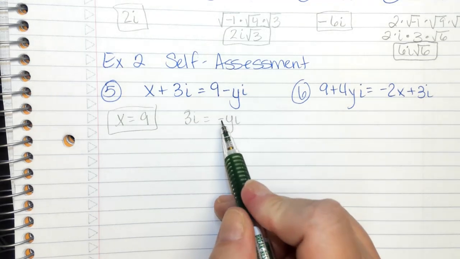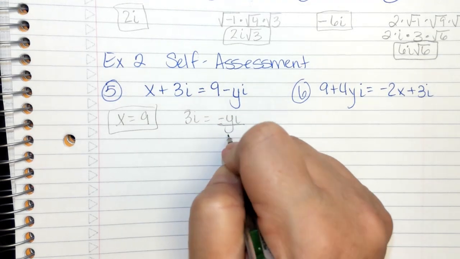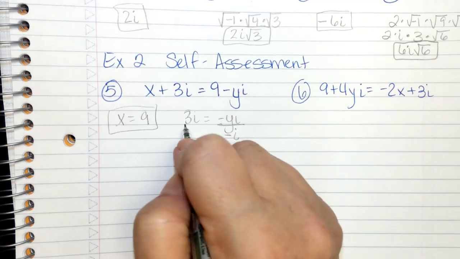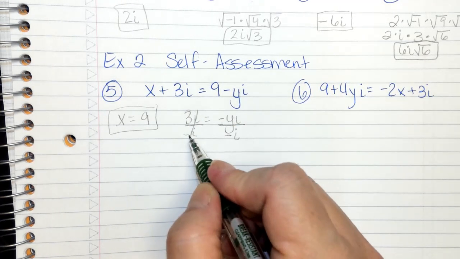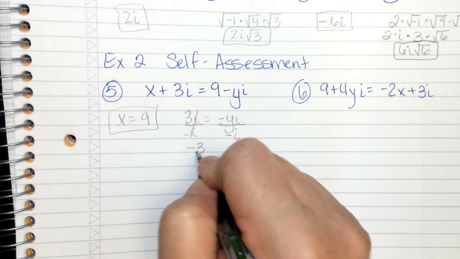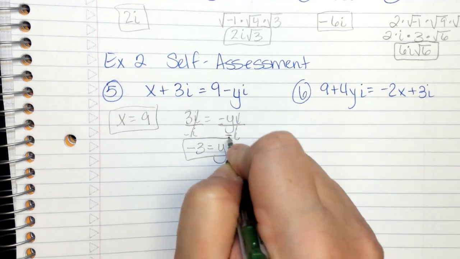This one, we have a negative here and an i here, so we do need to get rid of both. So negative i. This just means kind of like 3 divided by negative 1, so your answer is just going to be negative 3 for y. And that one's solved.